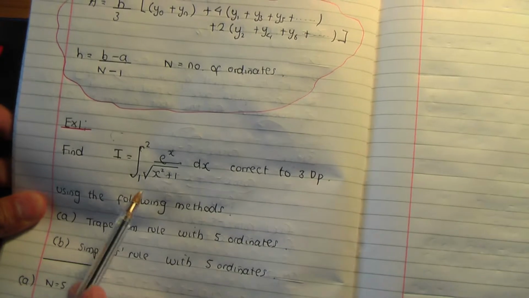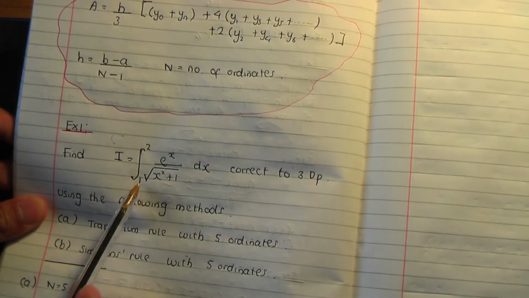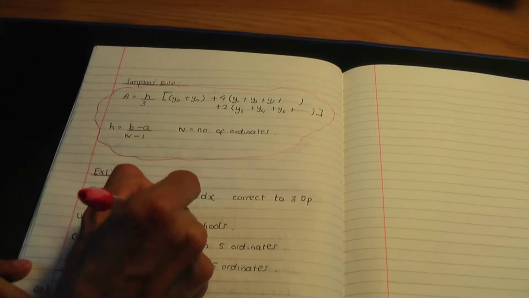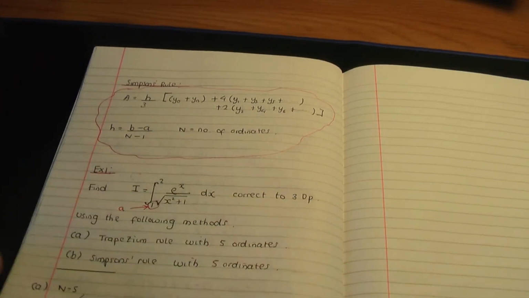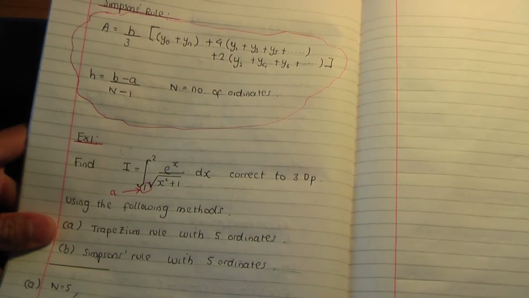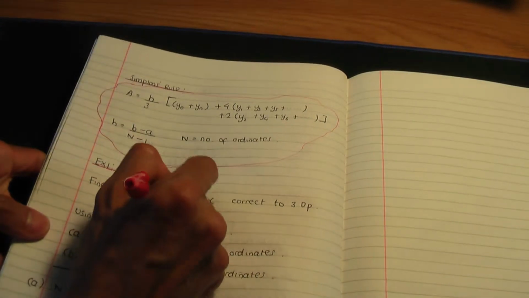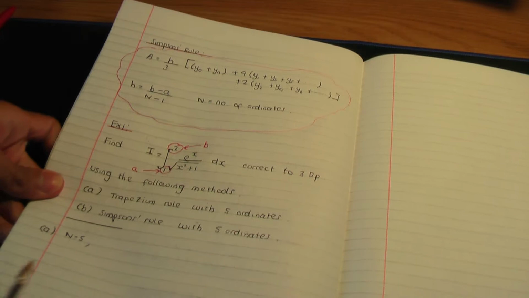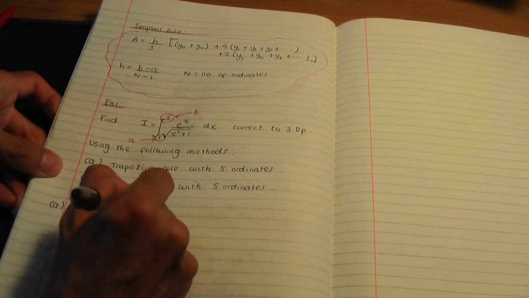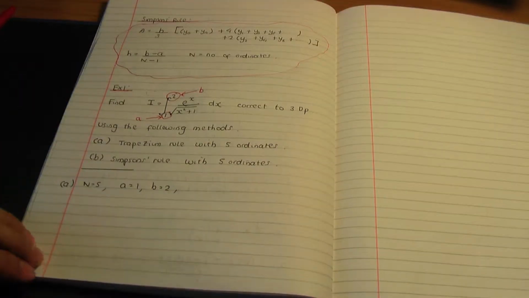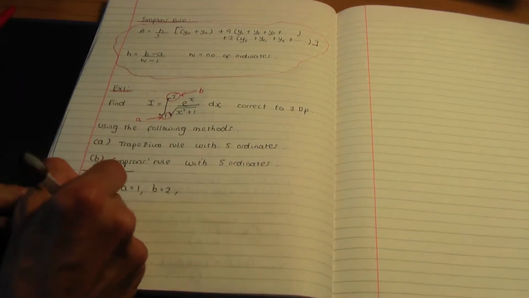Now, if we focus on the integral itself, the lower limit is 1, so the lower limit corresponds to the value of small a, and I'll explain the idea of small a soon. And the upper limit relates to the value of small b. So let me make a quick note. A equals 1, B equals 2. We need these values in step number 1.